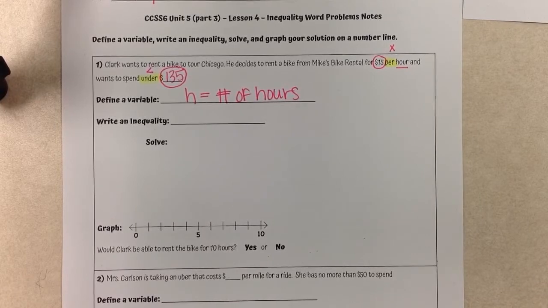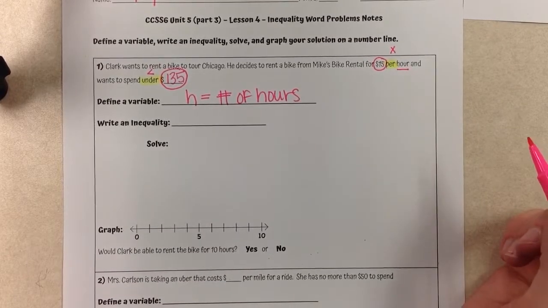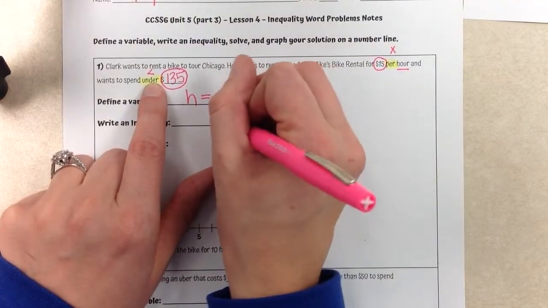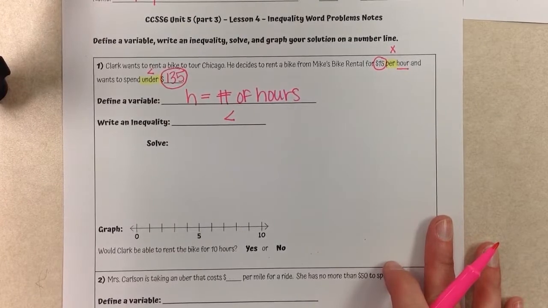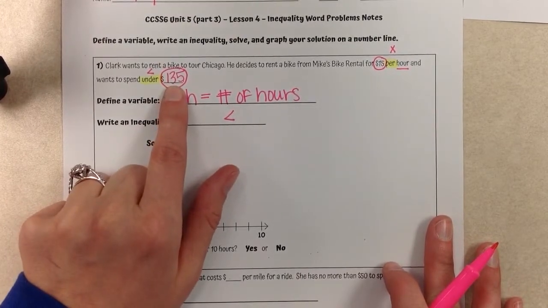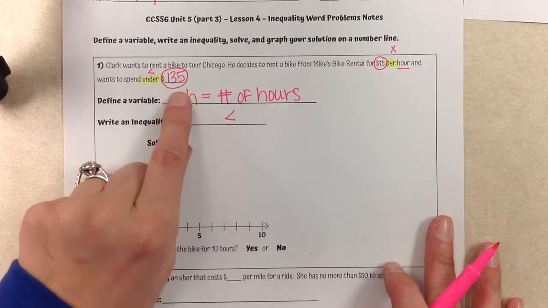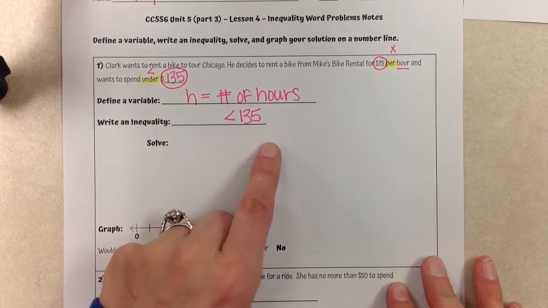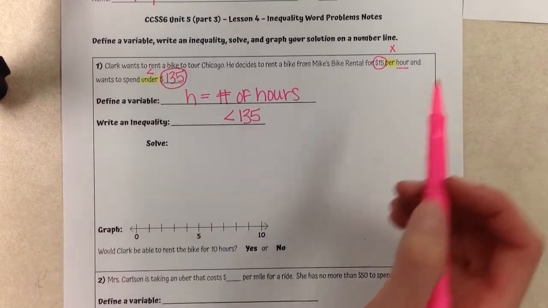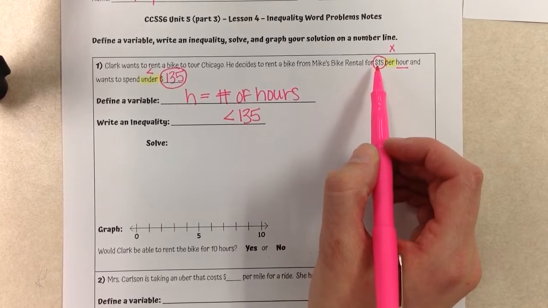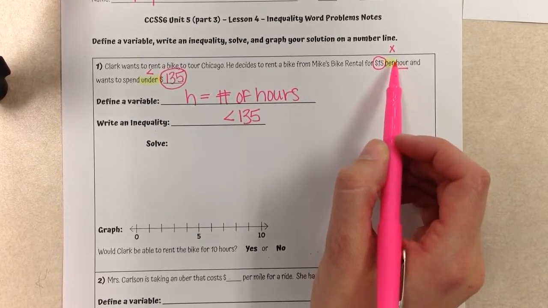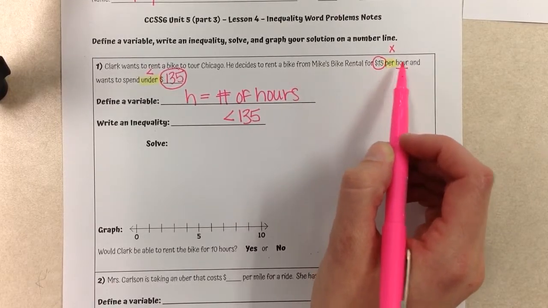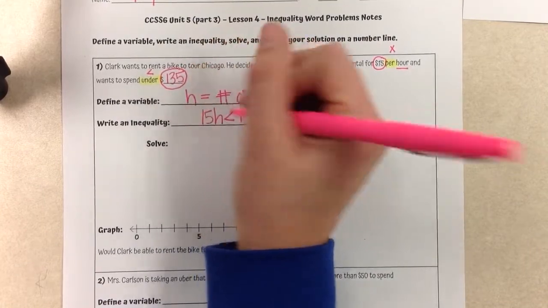Now I'm going to set up my inequalities. So for equations, we always started by just writing the equal sign. For inequalities, we're going to start by writing our inequality sign, which we already identified is the less than symbol. Then we have to think about, is our total $135 that Clark has, or is it $15? In this case, the total amount of money that he has is $135, so our inequality should be less than that amount. Then the last part is taking our other number, 15, and the hours. Think about what operation we identified. It's a multiplication problem. So it's $15 per hour, which means 15 times h, or 15h.